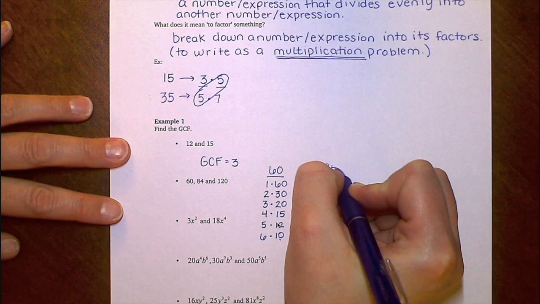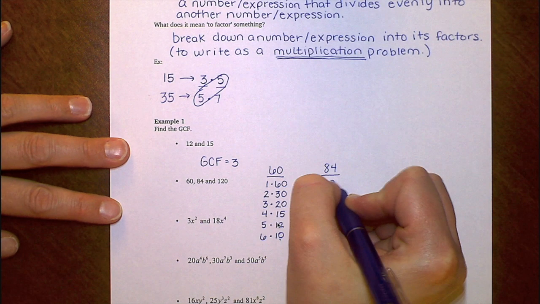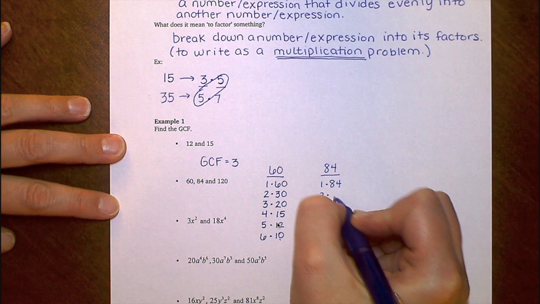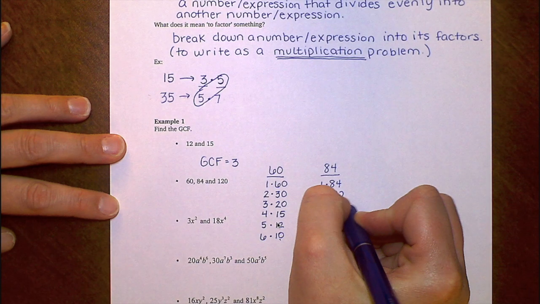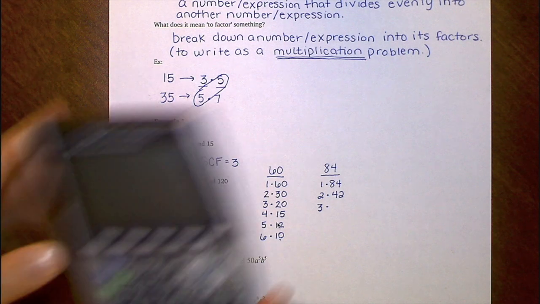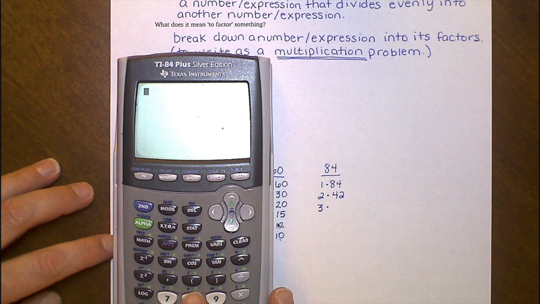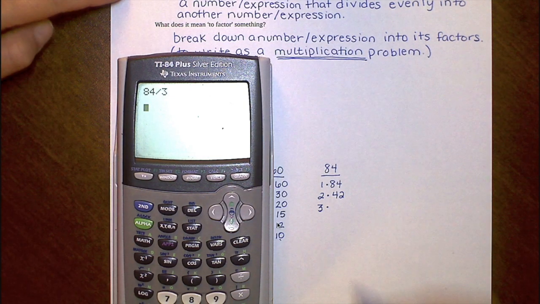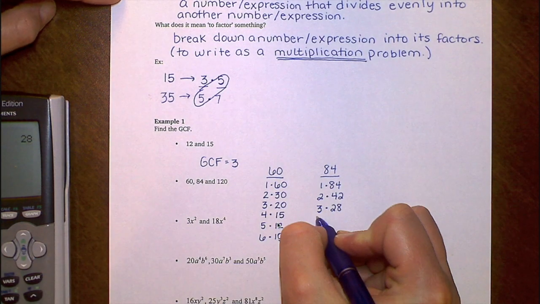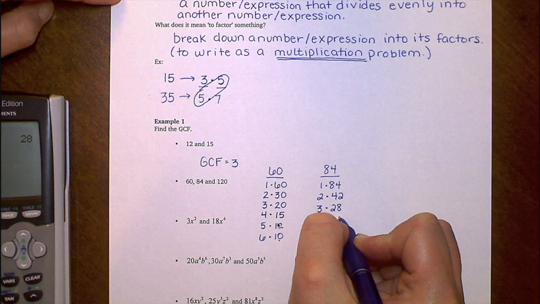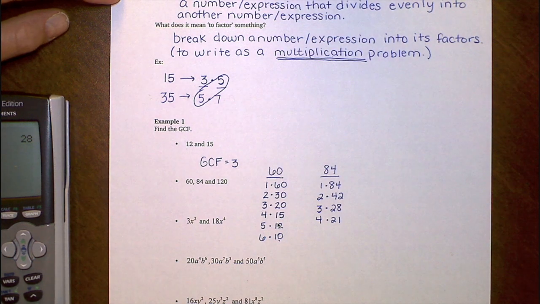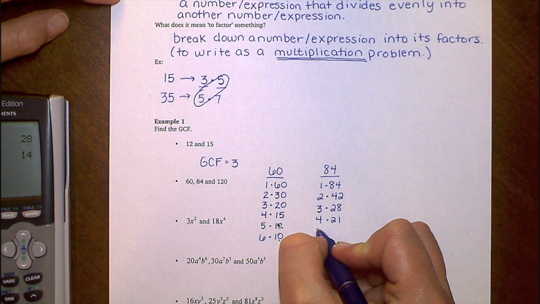So for 84, let's see, and I'm not as good with this one. I don't know as many of these off the top of my head. So 1 and 84. Next I'm going to go with 2, 2 and 42. Okay, 3. I am pretty sure 3 goes into 84, but I don't know what it is off the top of my head. So I'm going to go ahead and do 84 divided by 3, and I get 28. Did you know that off the top of your head? I sure did not. How about 4? 4 should be 21. 5 I know doesn't work because this doesn't end in a 5 or 0. 6 should be, yeah, 6 and 14.